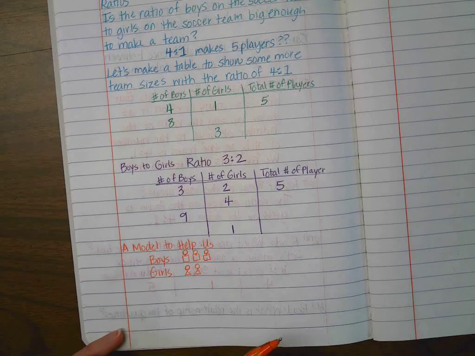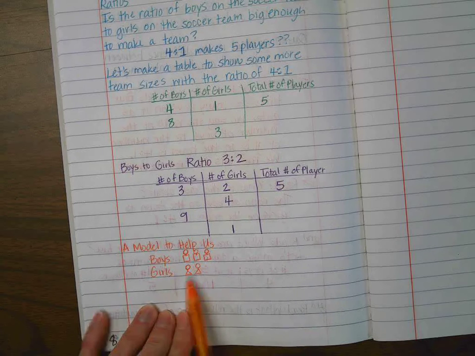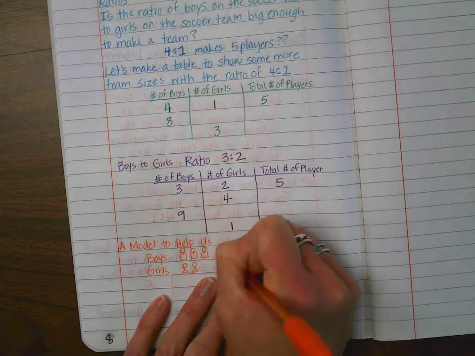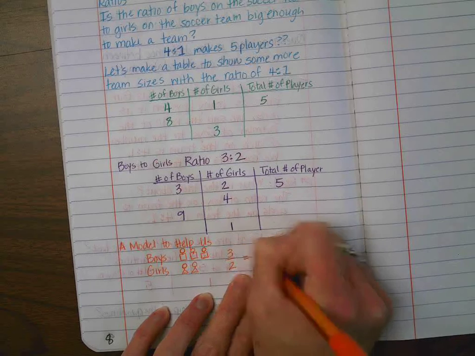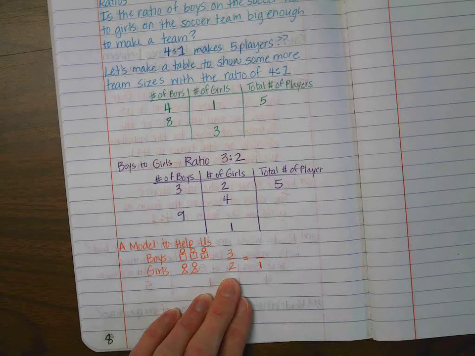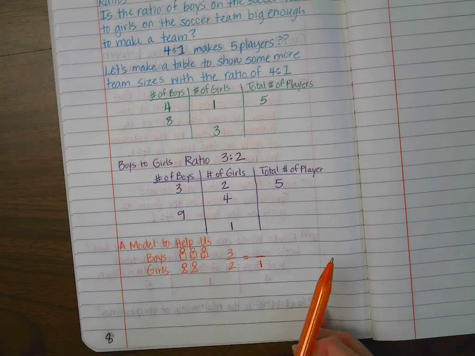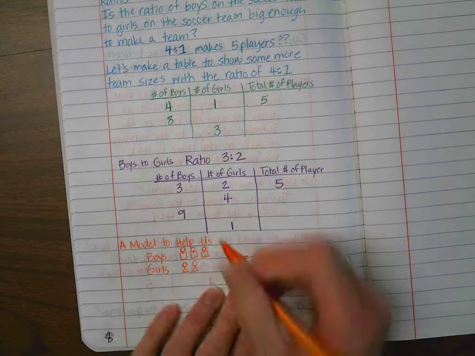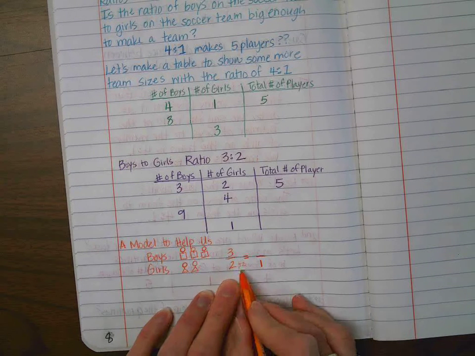Well, what would we do if we only had 1 girl? So what you've got to think about on here is, right now I have 3 to 2, right? So I'm trying to figure out how to get it so that there's only one girl. So how can I get from 2 to 1? What could I do to the 2 to get me 1? I could divide by 2, yeah?